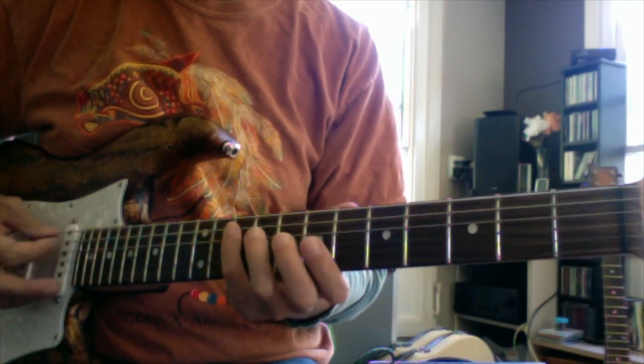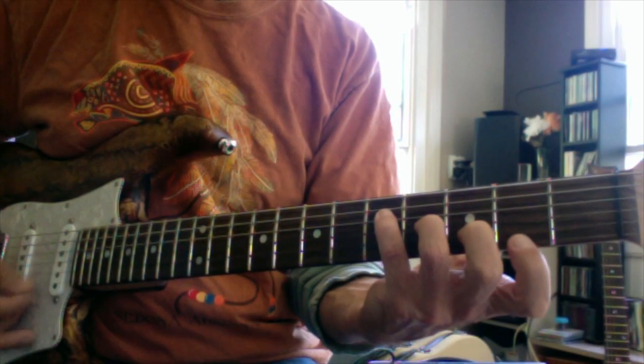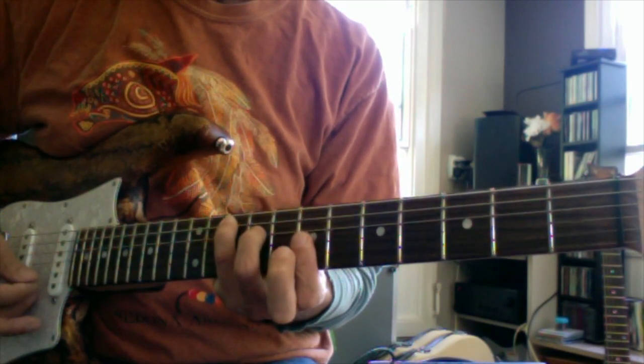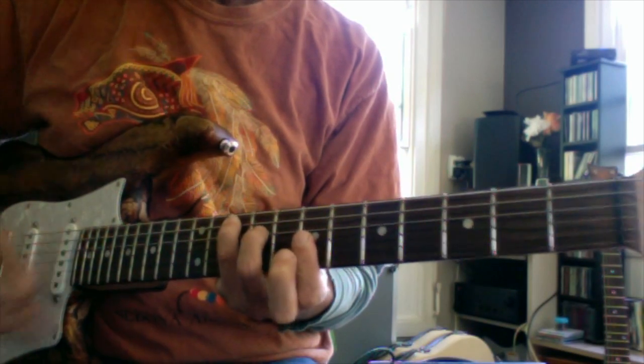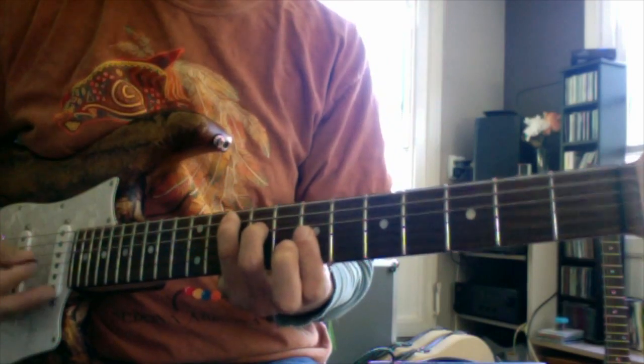Next one in the next position. It's actually identical to this. They go up in order, 1, 3, 5, 7. Why does it look different? Because we have that tuning thing on the 2nd string. That happens with chords as well as scales.